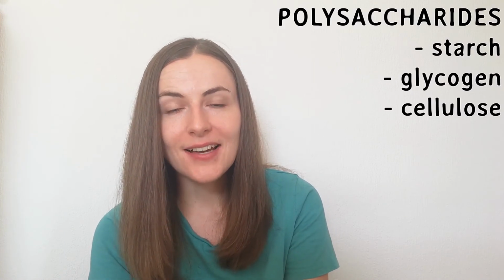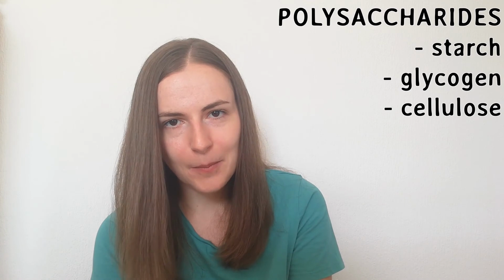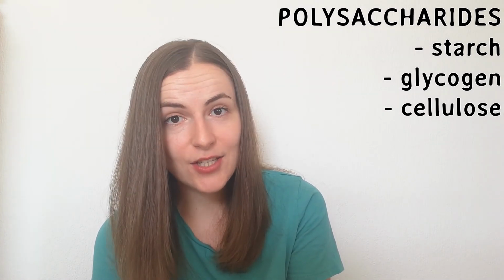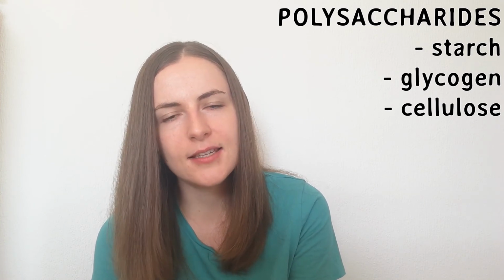And finally, we come to polysaccharides. Polysaccharides are long chains of monosaccharides joined together by glycosidic bonds. They are usually used as energy storage molecules or as structural components in cells. We need to know about 3 polysaccharides in detail, and that's starch, glycogen, and cellulose.